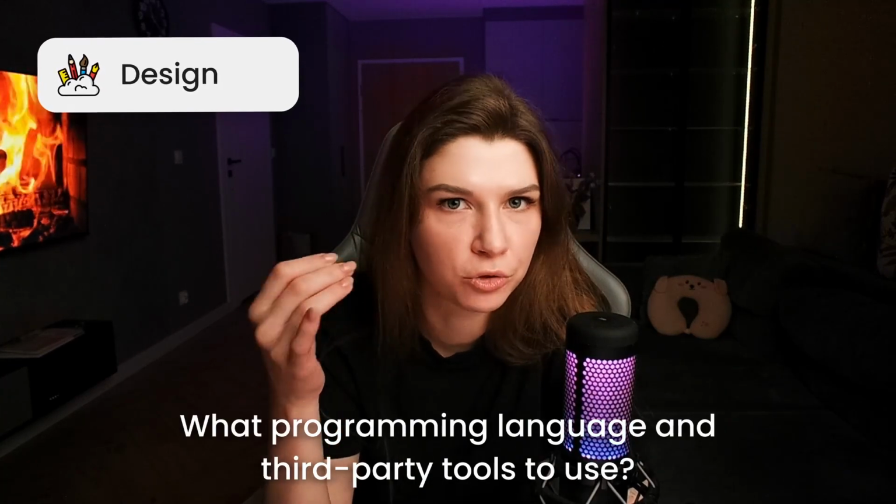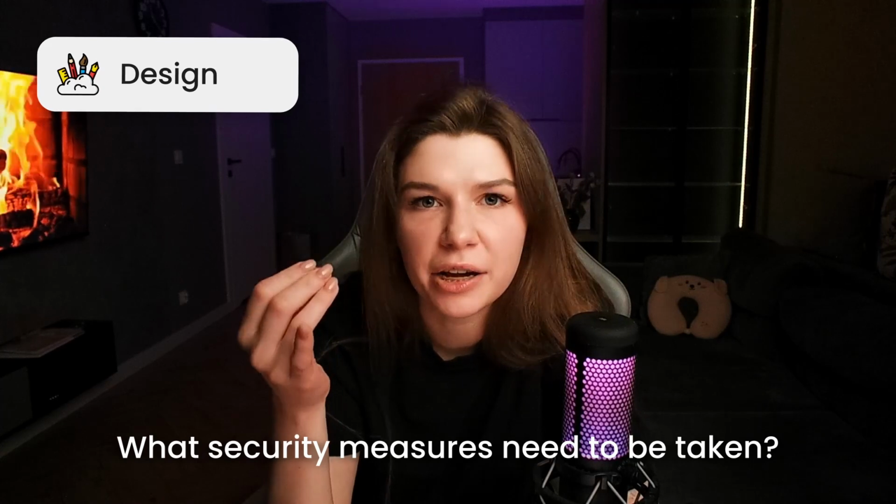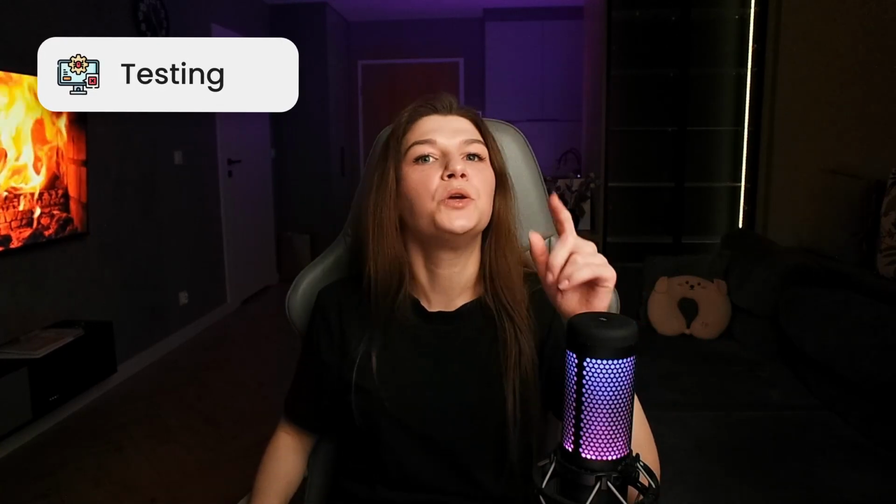Design. After requirements have been established, the team should analyze them to decide what programming language and third-party tools to use, and what security measures need to be taken. The most important part here is to document everything that was discussed. Development or implementation. What could it be? Yes, it is definitely coding. Testing! Yes, it is just testing, but actually not that simple. You will see why later in this video.